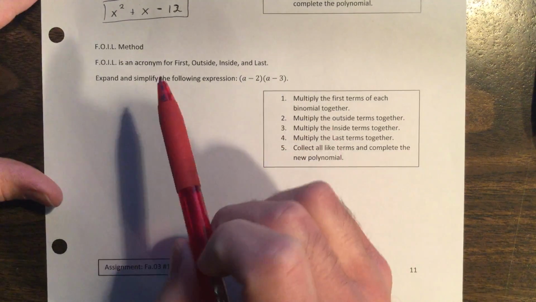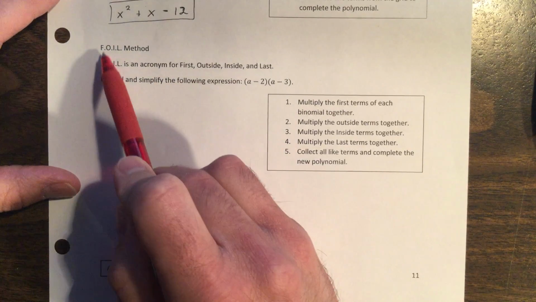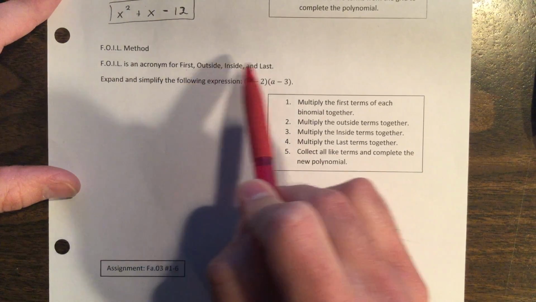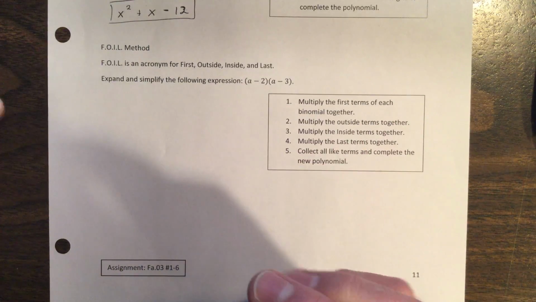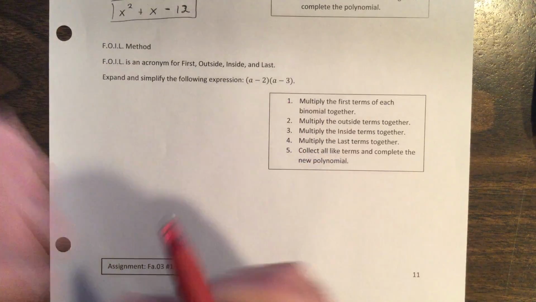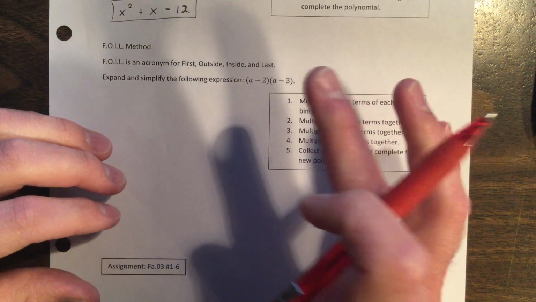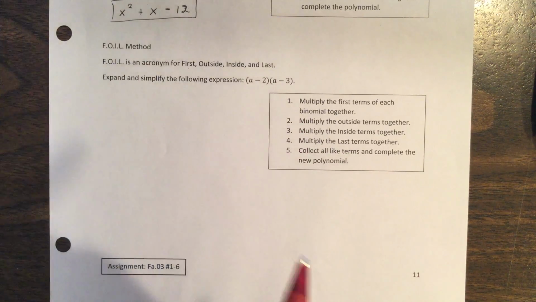All right, the second way that we're going to take a look at is what's called the FOIL method. And FOIL is an acronym, you might notice by the dots, for first, outside, inside, and last. Now, FOIL works best on two binomials, which is why I'm showing it to you on binomials, but you can really kind of use the same process for any two polynomials. We kind of used the process already when we did a previous example here.